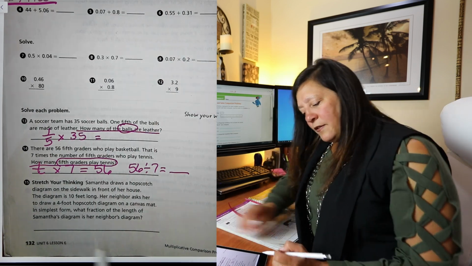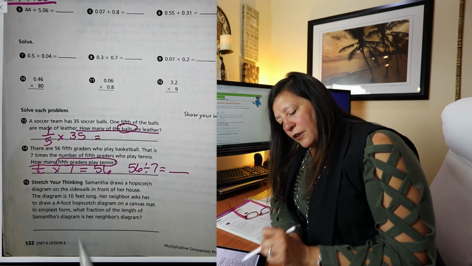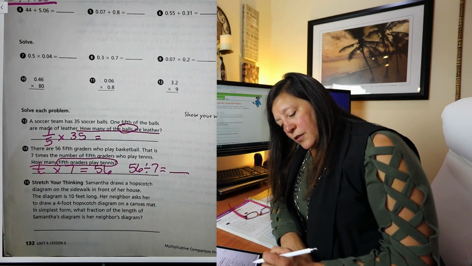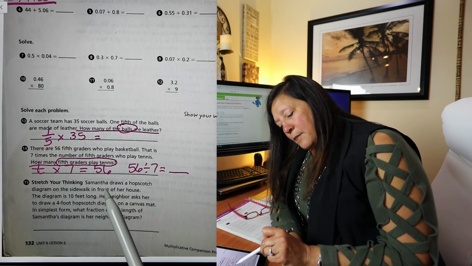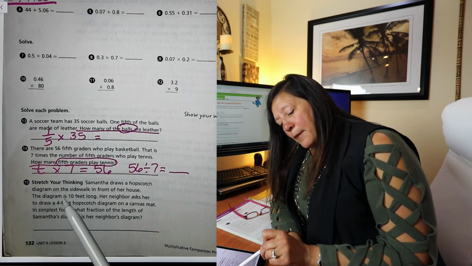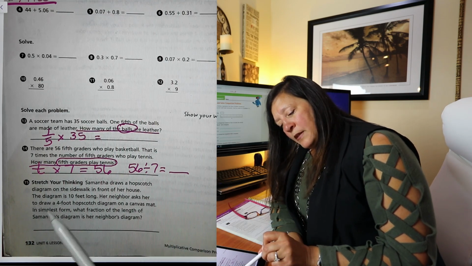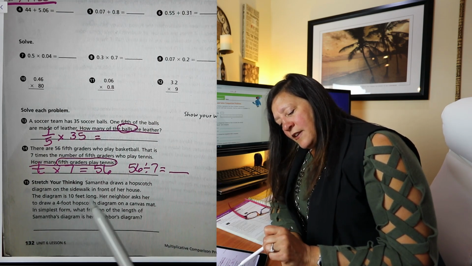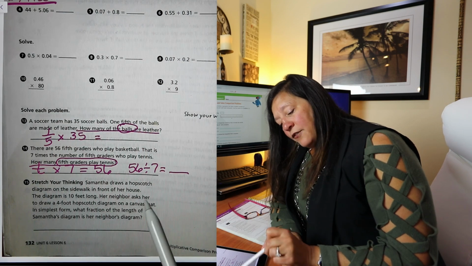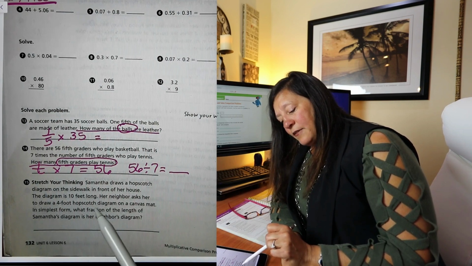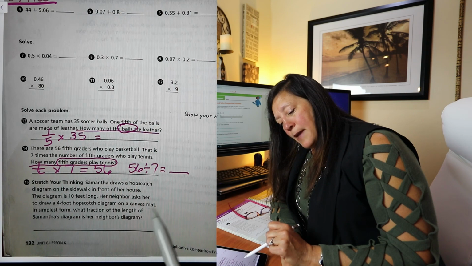Okay? And the stretch your thinking. This is a little bit of a stretch your thinking, but I think you can do it with the background that you have. Samantha draws a hopscotch diagram on the sidewalk in front of her house. This is something you can do while you're at home. The diagram is 10 feet long. Her neighbor asked her to draw a 4-foot hopscotch diagram on a canvas mat.